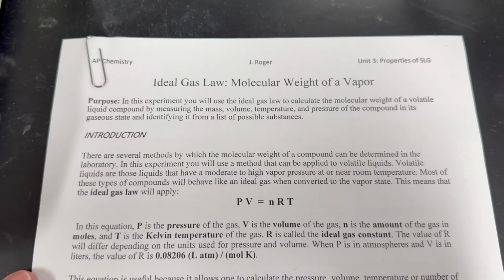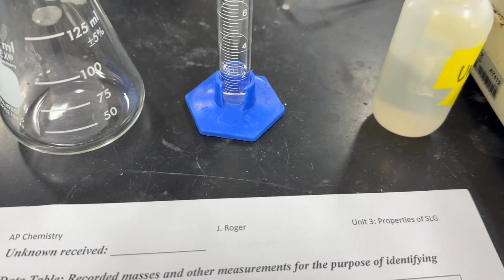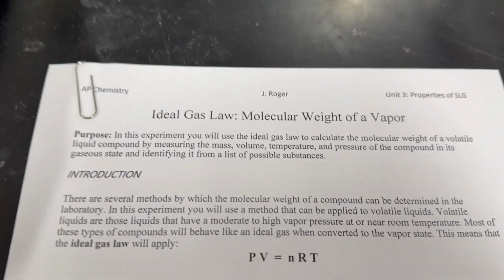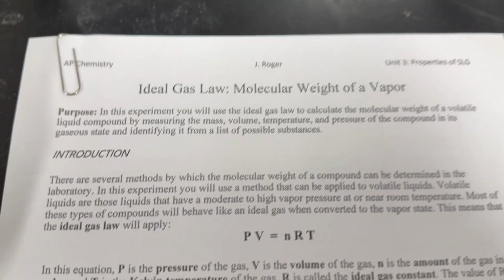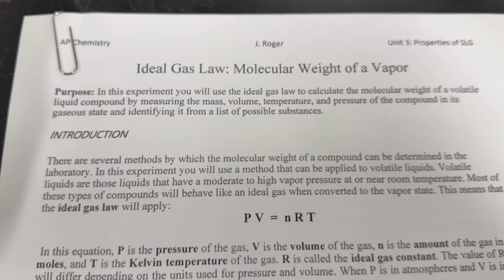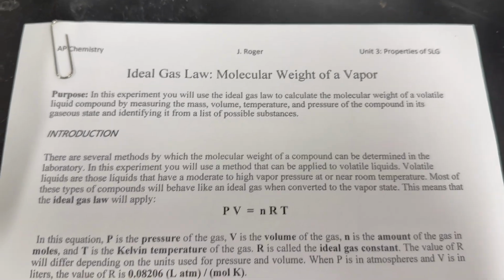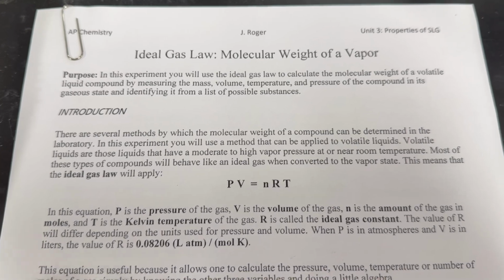Today's activity is the identification of an unknown. It's a volatile liquid. We are going to evaporate this liquid and collect the vapor, and we're going to find the molar mass of the vapor.